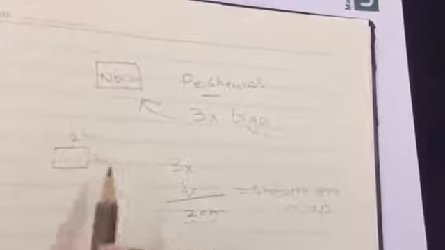So on the map, when these two cities are shown, if the size of Nowshera is 2 by 2 centimeters, the city of Peshawar will be shown 3 times bigger than this. So 2 into 3 is 6. It will be shown 3 times bigger than the city of Nowshera.